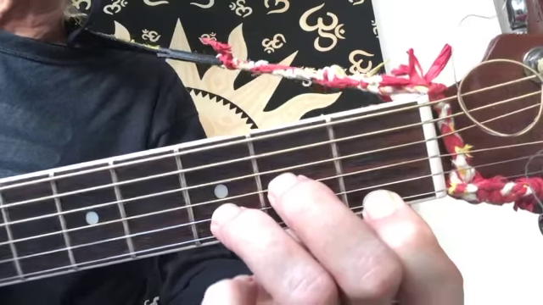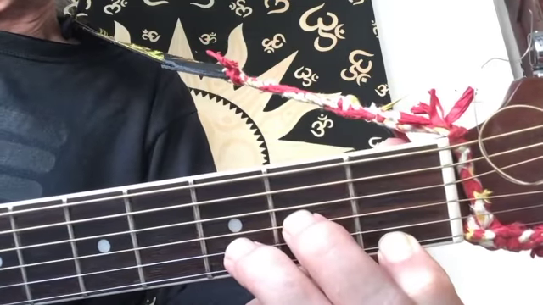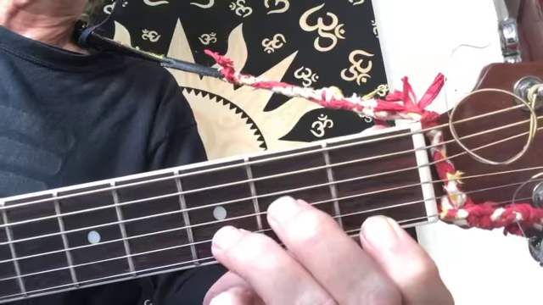I reckon with all those chords you can play 90% of stuff that there is to play. So that's that.